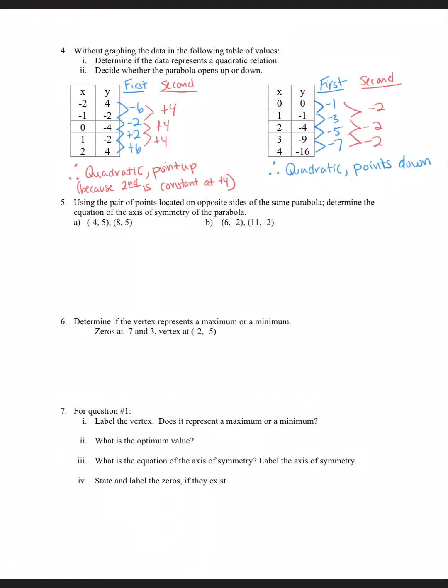Moving right along, we will continue working with these key points and key vocabulary that we've been discussing. It says, using the pair of points located on opposite sides of the same parabola, determine the equation of the axis of symmetry of the parabola.